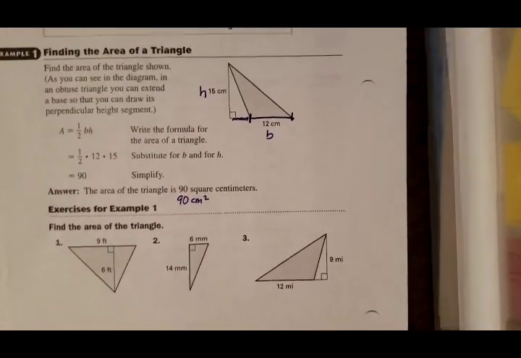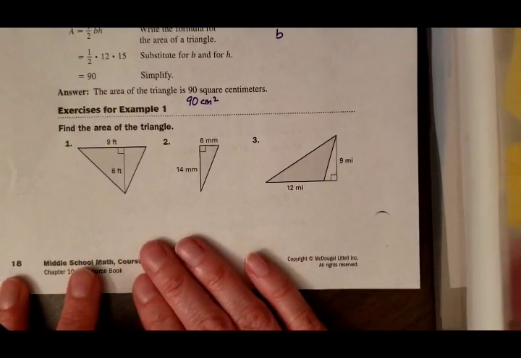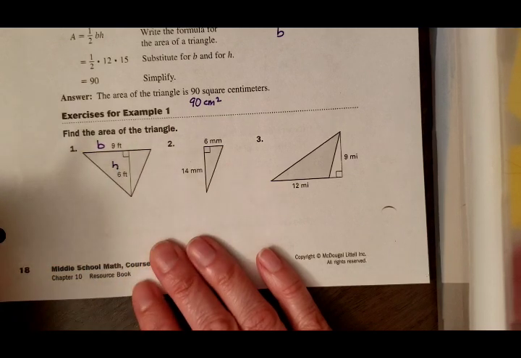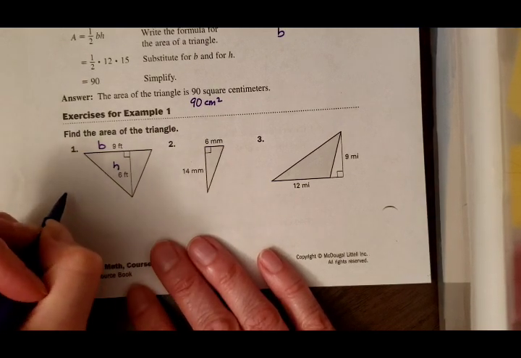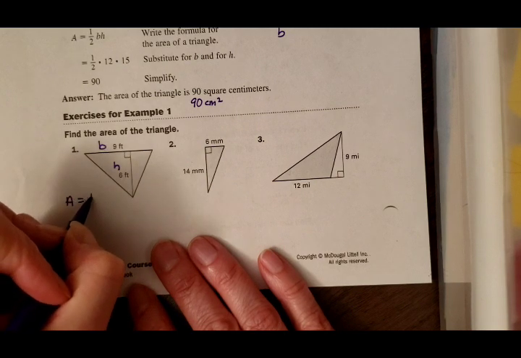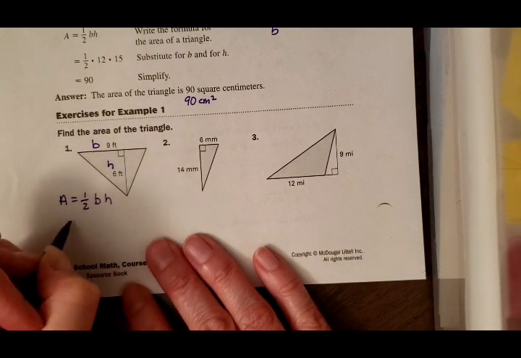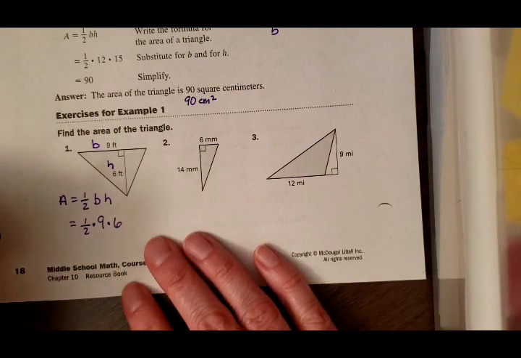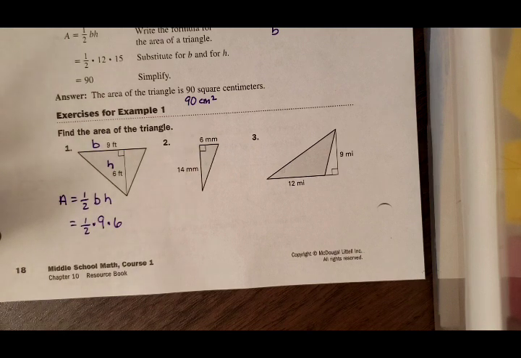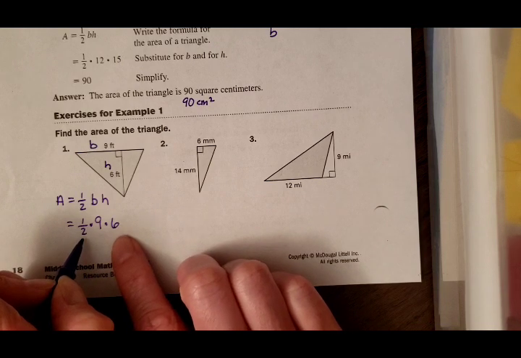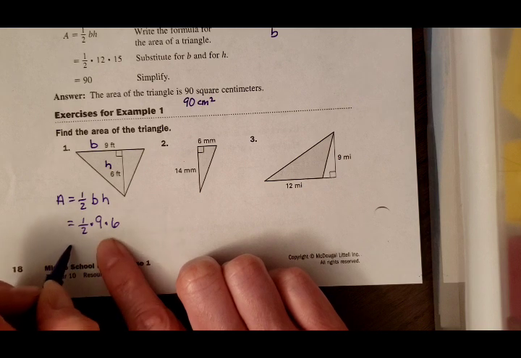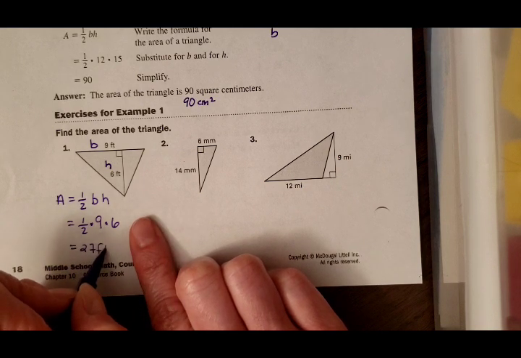Let's look at a couple more examples down here. All right, number 1. We have a base of 9 and a height of 6. I labeled. So let's plug in. Area equals 1/2 base times height. 1/2 times our base of 9 times our height of 6. Now here's an instance where you go, I don't want to do half of 9. That's going to be a decimal. Fine. Change up the order. What's half of 6? That's right, it's 3. What's 3 times 9? 27. Very good. So we'd have 27 feet squared.